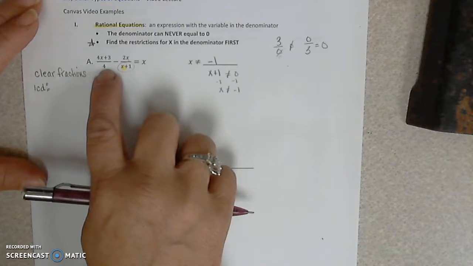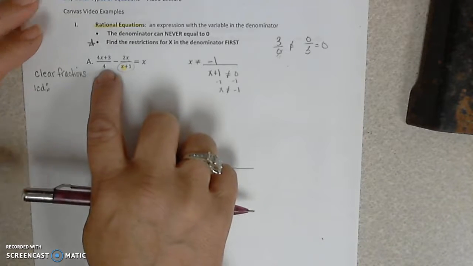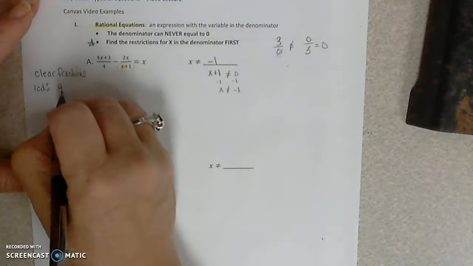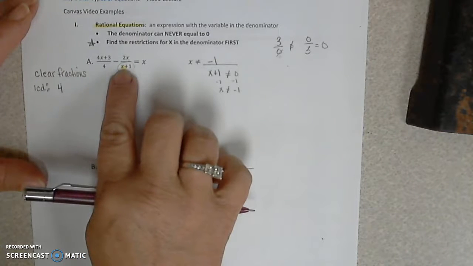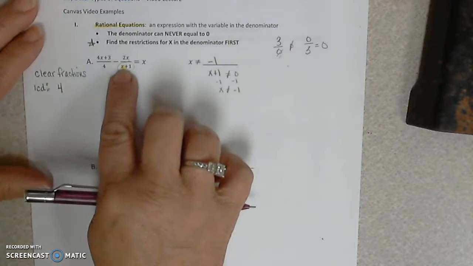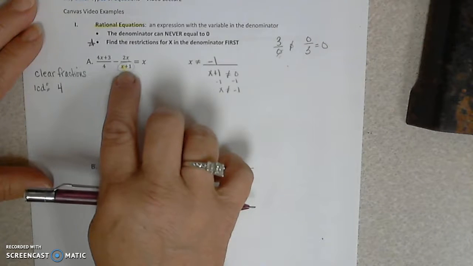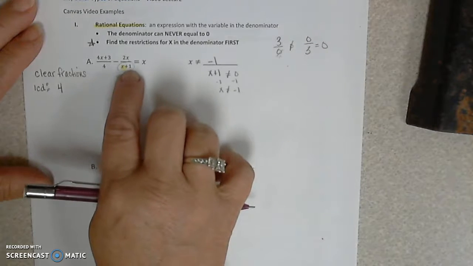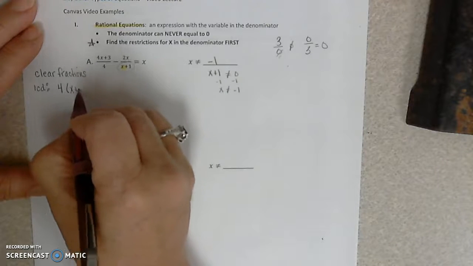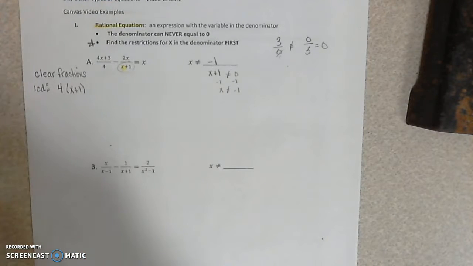So the only thing that's going to clear out of 4, or the smallest number that will clear out of 4, is a 4. These binomials can get kind of tricky, so if you talk yourself through it, you can figure it out. The only thing that will cancel out or divide out in x plus 1 is x plus 1. So it's really easier than it looks.